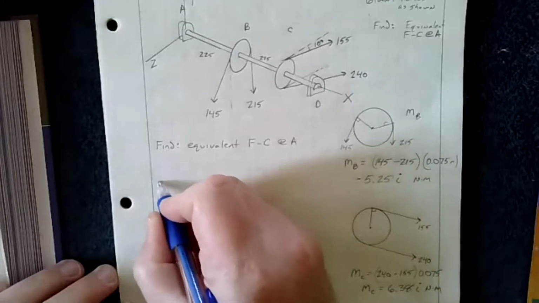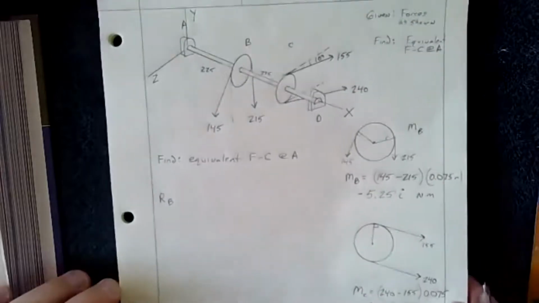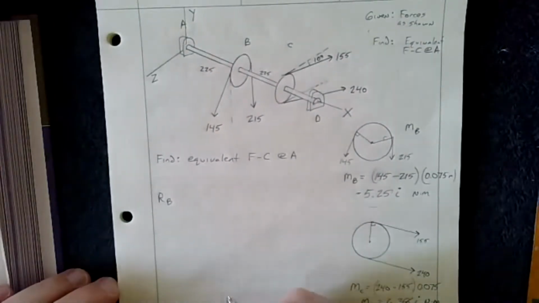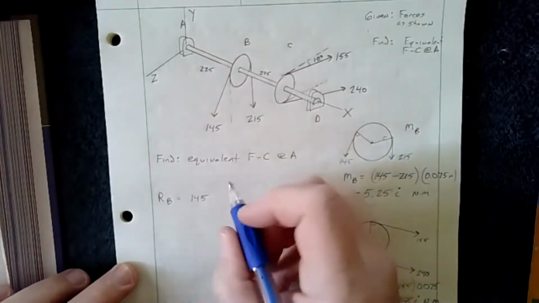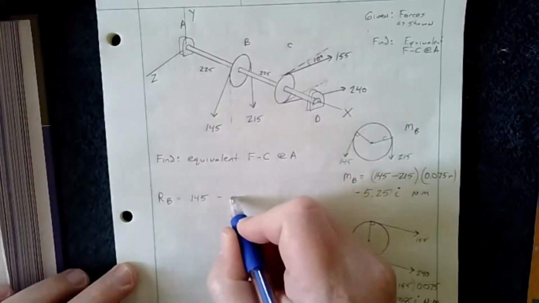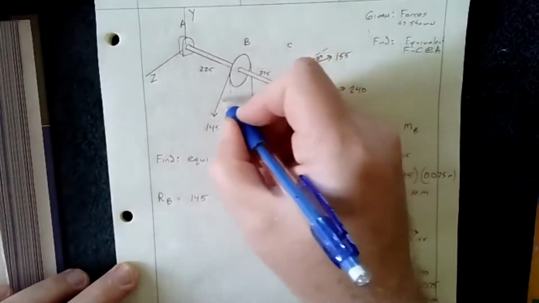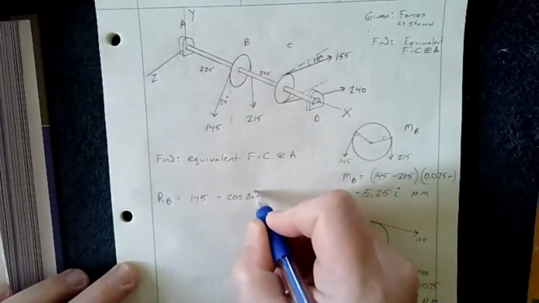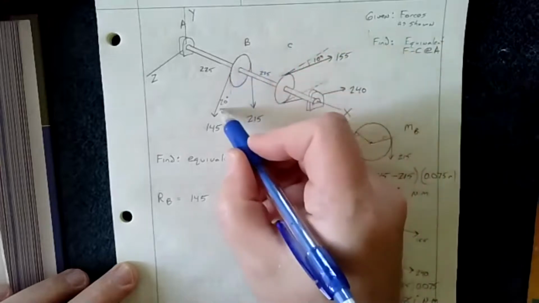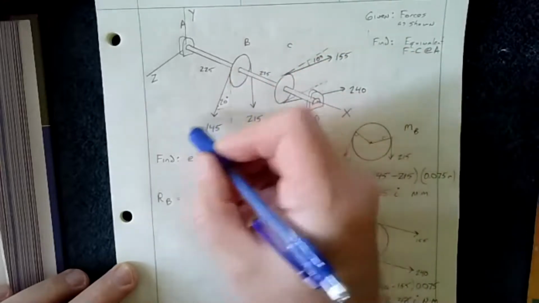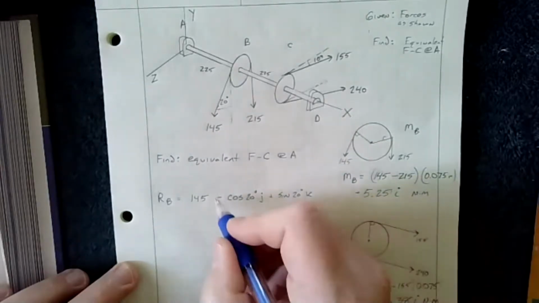So what is the resultant of B? This is the force resultant of B. We know that we have 145 newtons going in the negative j, so it's cosine of 20 degrees. Sorry, this is 20 degrees here. 20 degrees j. And it's also going in the positive z, so plus sine 20 degrees k.